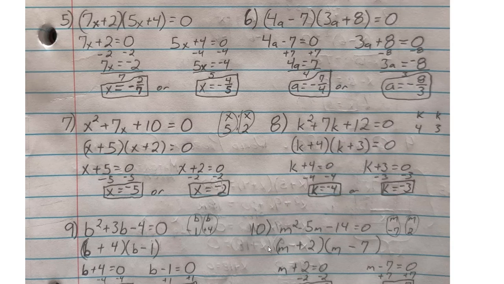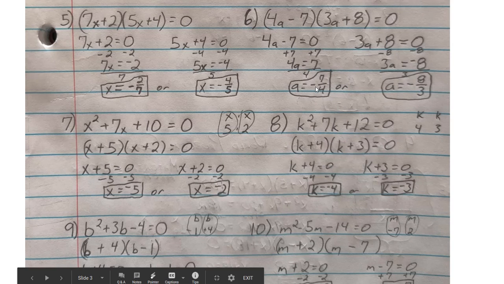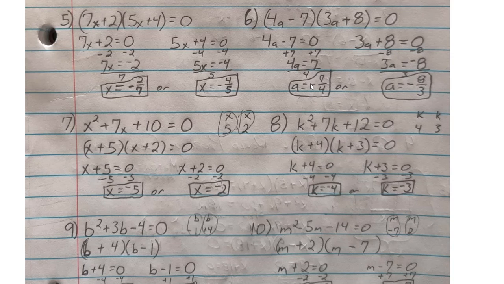Manage your signs. Oh, nope, I found one. 6. I've got a negative just chilling here, and that is definitely not negative. That's a positive. I added 7 to both sides. Not sure where that negative came from. So this is one of those things, guys, that negative sign makes that answer absolutely incorrect. So it's a really good idea to go back over your work before you make a video for your students showing them how to do the work correctly. You know what I mean?